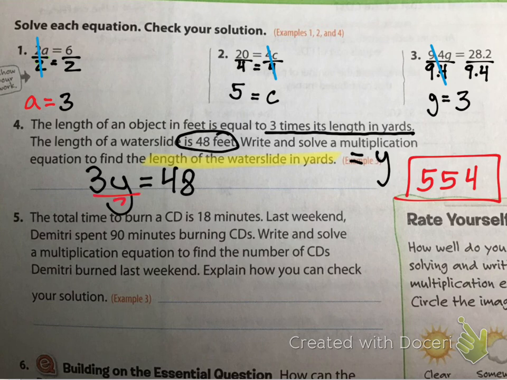We solve by dividing on both sides. What we do to one side, we do to the other. 3 divided by 3 is gone. And then, Ben, what is y equal to then? Y equals yards. The number 16. Perfect. Y does equal yards, and it does equal 16.